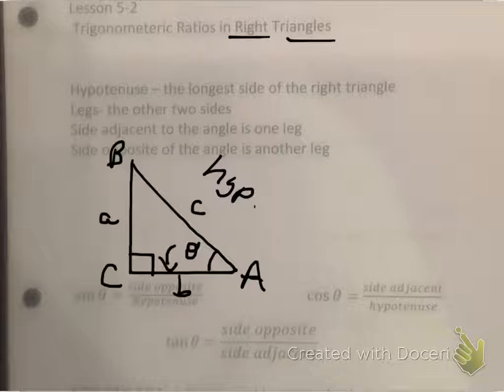So the side adjacent is B. The side opposite of the angle theta is going to be A. So the hypotenuse in this picture is C, the side adjacent, which means next to, is B, and opposite is A.